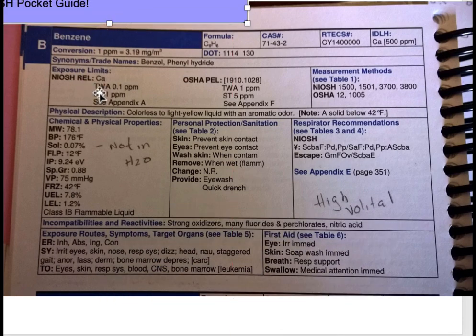And here's the NIOSH Pocket Guide for benzene. This is actually the book with the NIOSH Pocket Guide as opposed to the website. What's important to note from the NIOSH Pocket Guide is here. These are our exposure limits, the time-weighted average, how much we can be exposed to at 40 hours a week, 8 hours per day for 40 years. As well as our upper and our lower explosive limit, which allows us to determine when we're in an explosive atmosphere. This also tells you here that benzene is a flammable liquid.